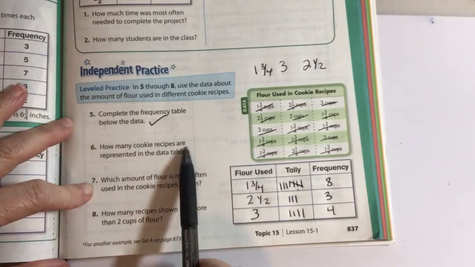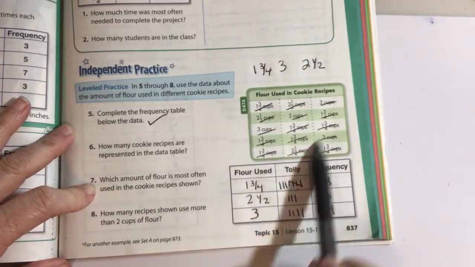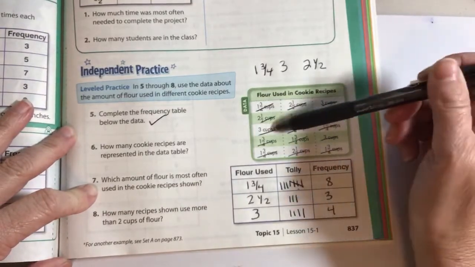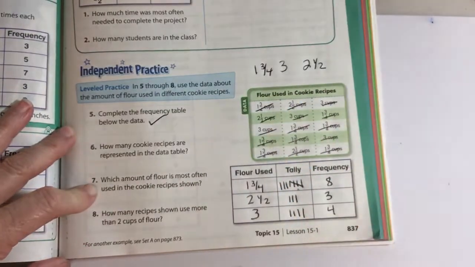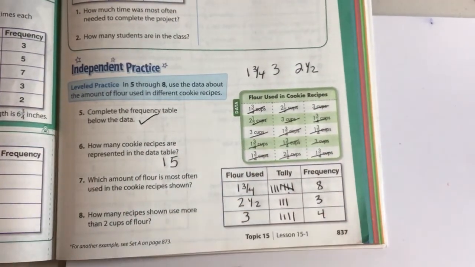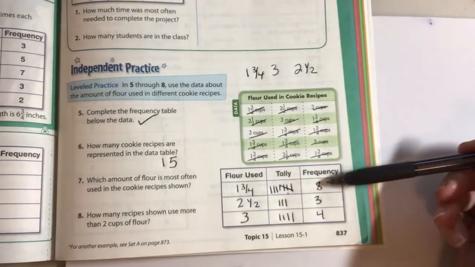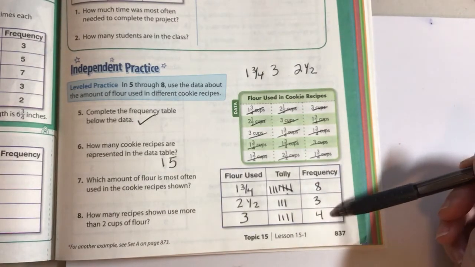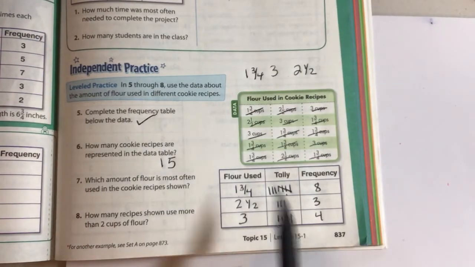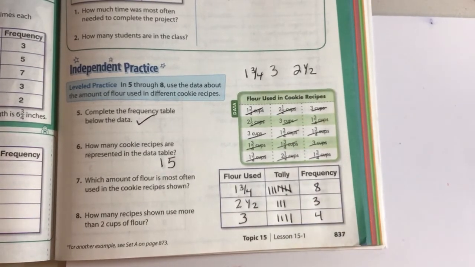How many cookie recipes are represented in the data table? So how many recipes did this person look up to get all this data? Okay, well, let's see. 1, 2, 3, 4, 5, 6, 7, 8, 9, 10, 11, 12, 13, 14, 15. This person looked up 15 recipes in order to get this data. Now, there's a couple ways you could have done that. You could have counted all of these, or you could have just done 8 plus 3 plus 4. And we know 3 plus 4 is 7. 8 plus 7 is 15. So that's 15 as well. So you don't actually need this table if you want to count how many there were. You could look at the total number for the frequency as well.